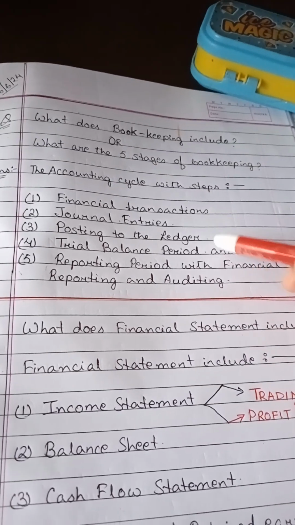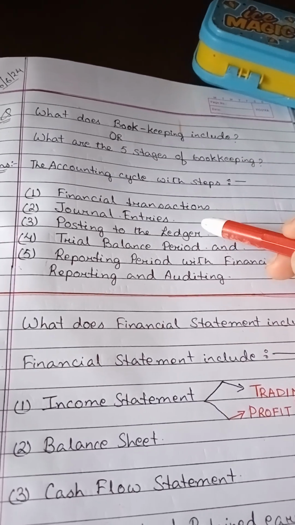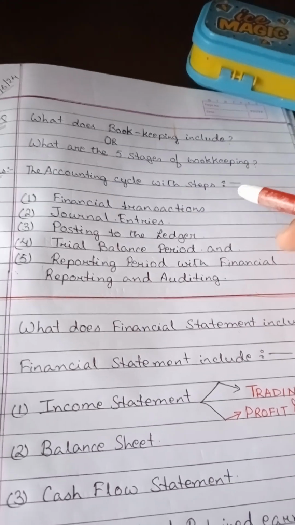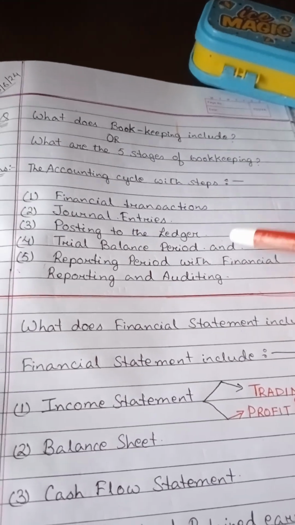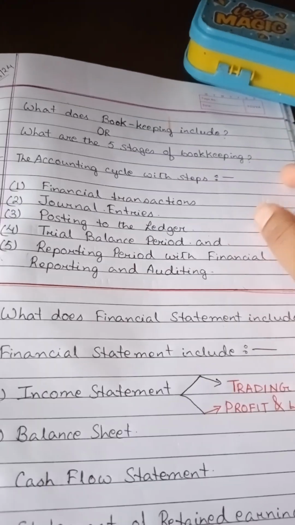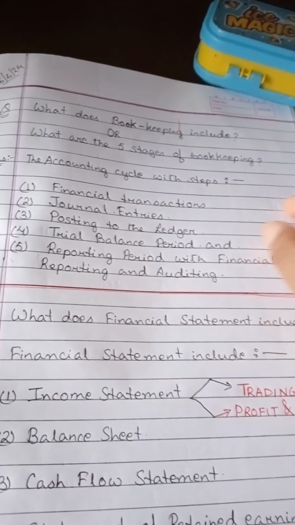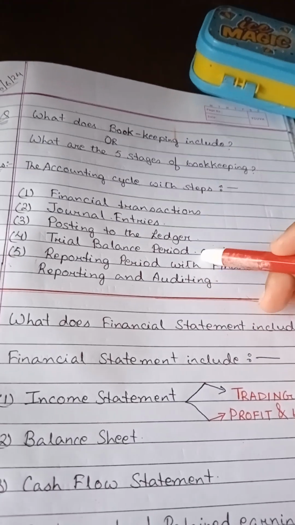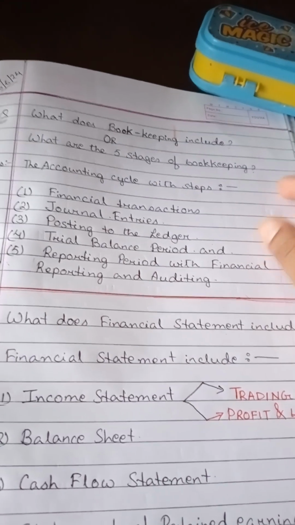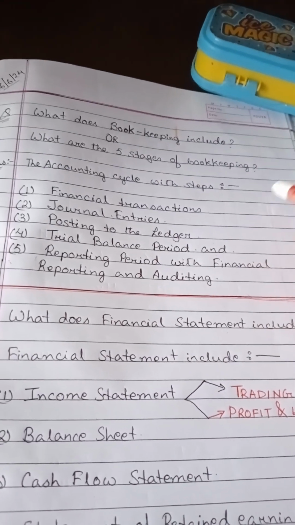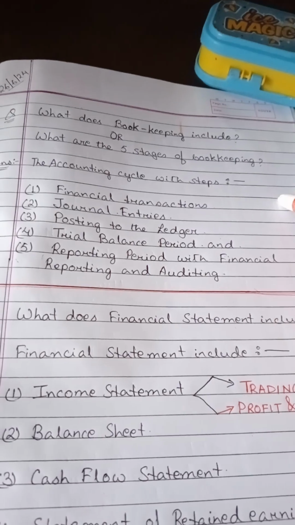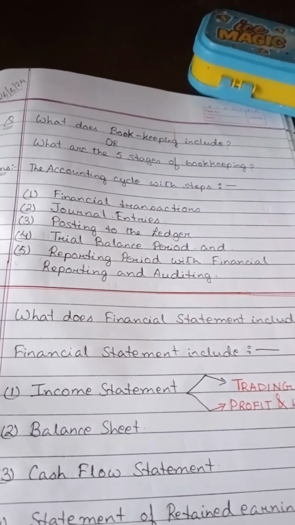Like for introduction of cash into the business, cash account is debited to capital account. Now cash account is prepared, capital account is prepared. In cash account we write to capital account. In capital account we will write by cash account. So that is ledger posting. Ledger posting is done.